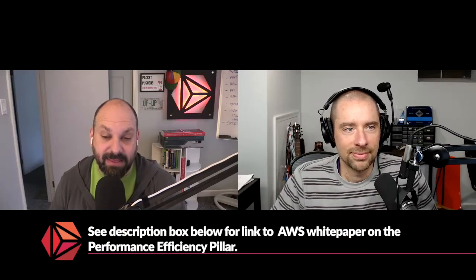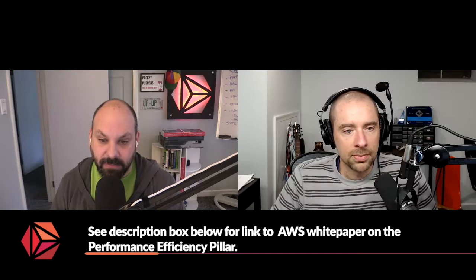Let's jump into some things related to network performance within AWS. Ned, I just picked out a lot of things from that PDF. We refer to the AWS Performance Efficiency pillar. One of those is EC2 placement groups.